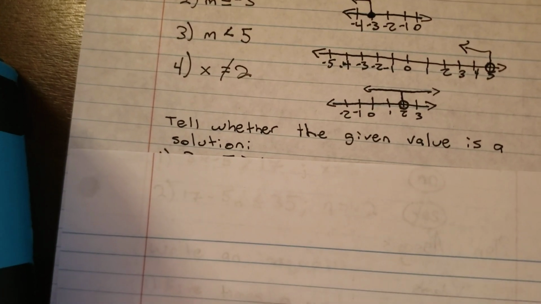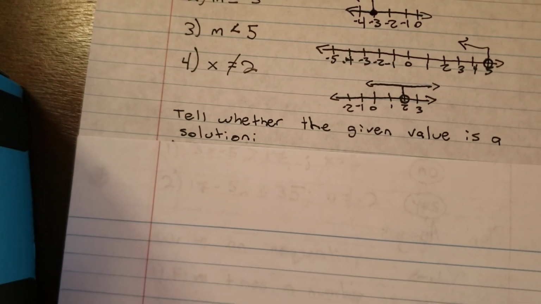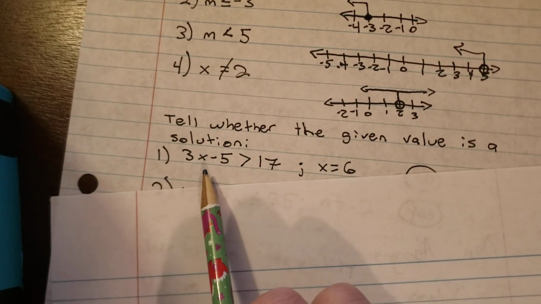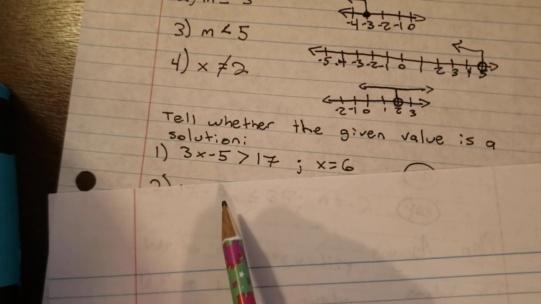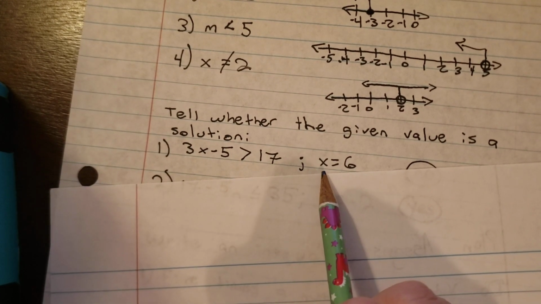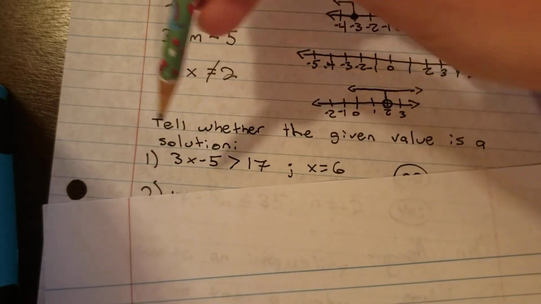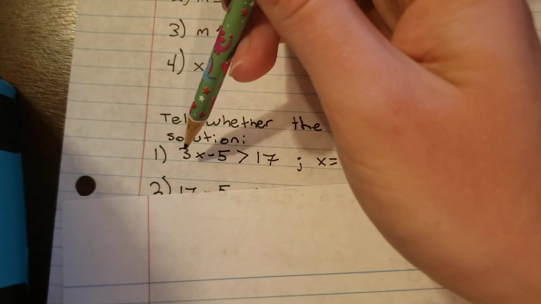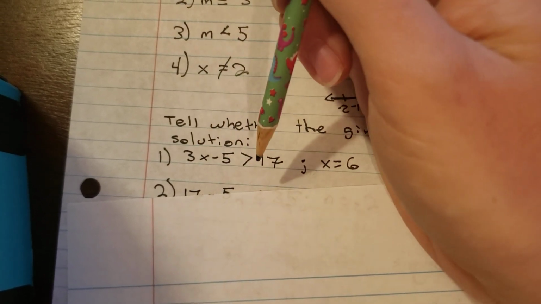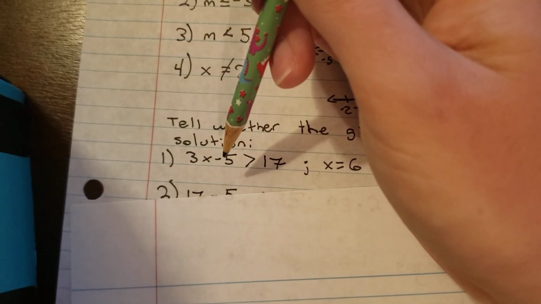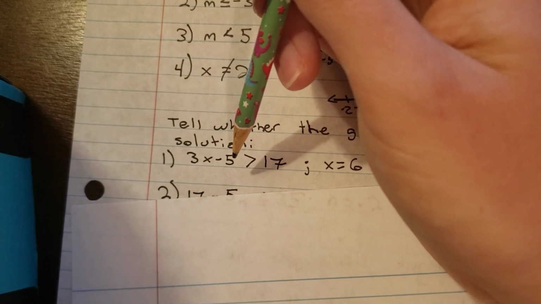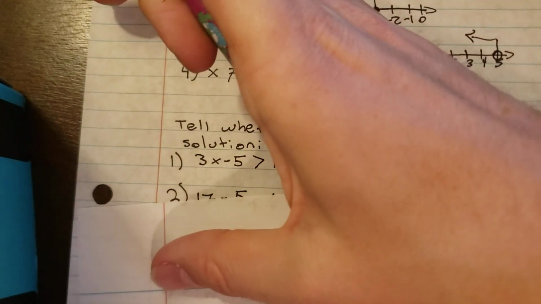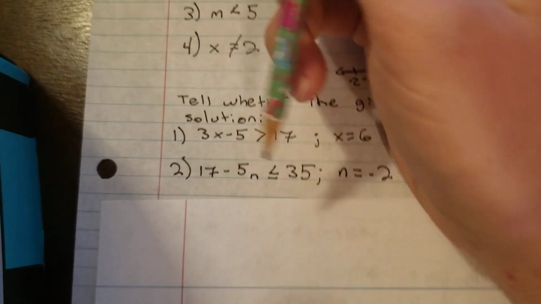All right, we're going to move on. We're going to tell whether the given value is a solution. So this first one, 3x minus 5 is greater than 17. But we're going to solve it for x equals 6. So we're going to plug in this value. 3 times 6, 18. 18 minus 5 is 13. Is 13 greater than 17? No. Okay.